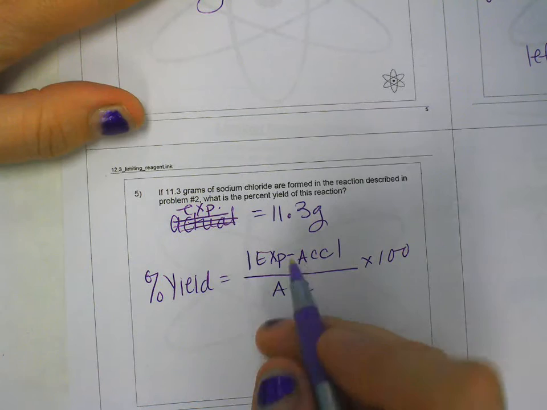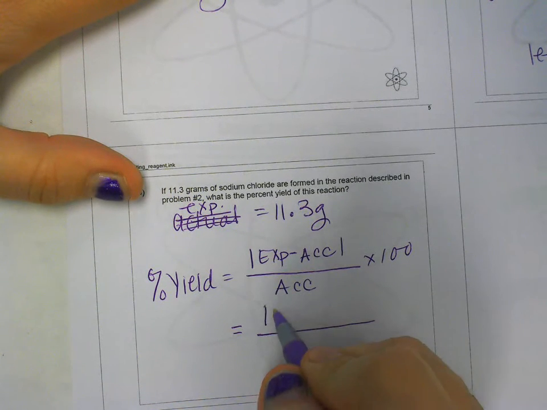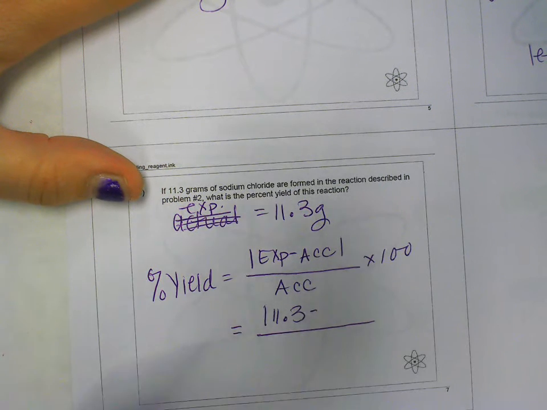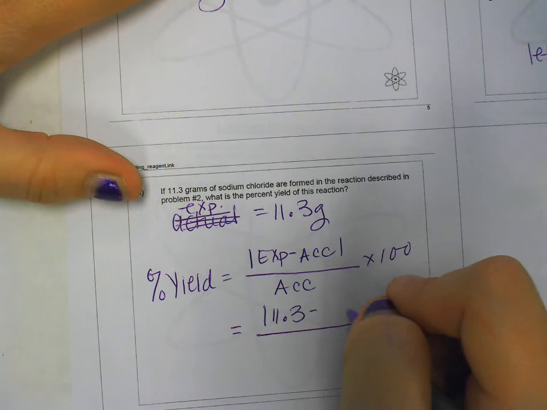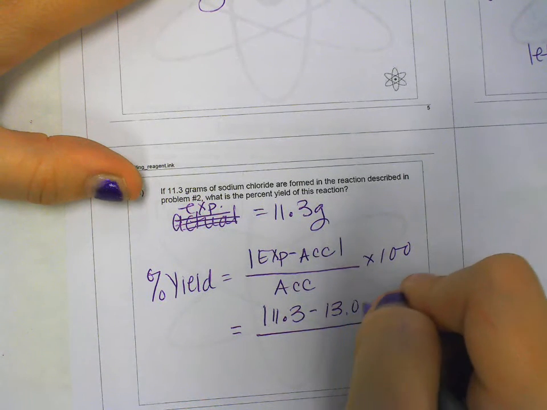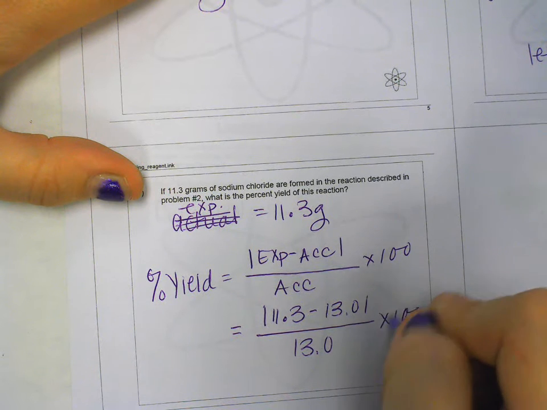So if I were to actually plug these in, though, my experimental value was 11.3. My accepted value, or what I should have gotten, was 13.0 over 13.0 times 100. All right? This is like parentheses.